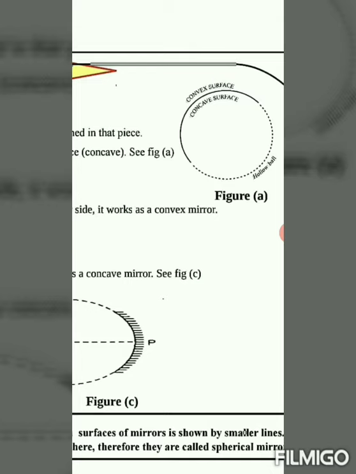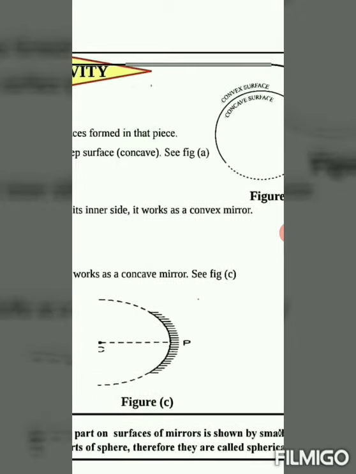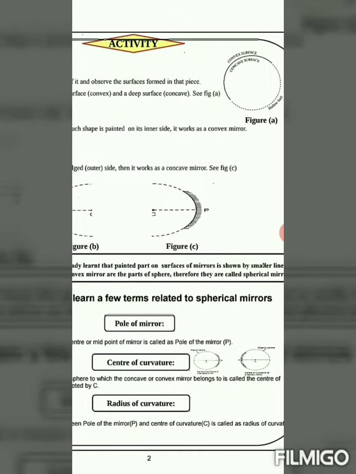In the steel plate, some space is inward and some is outward. The outward should be taken as convex and the inward as concave. In daily life also we can observe so many surfaces like concave and convex.